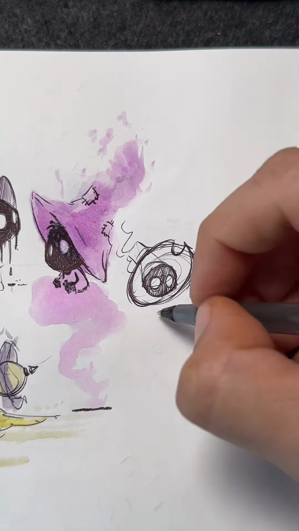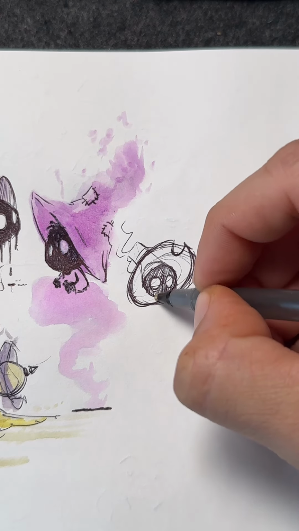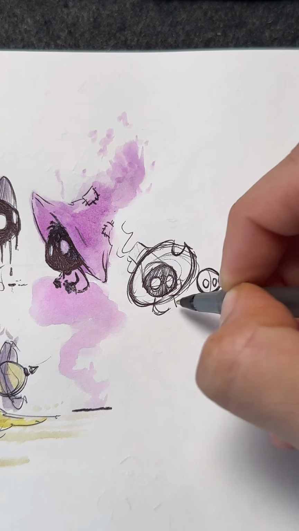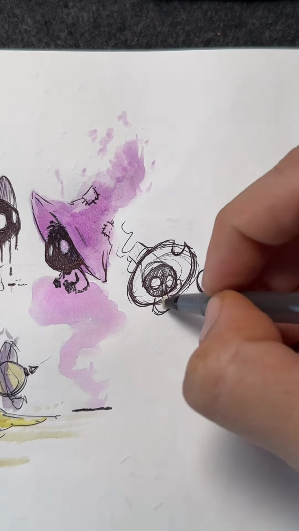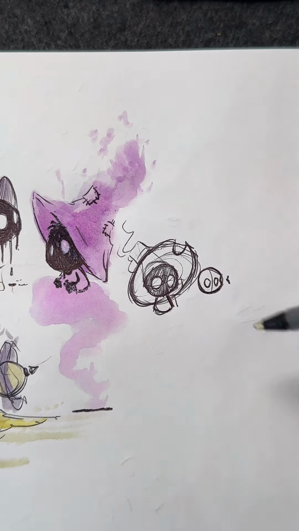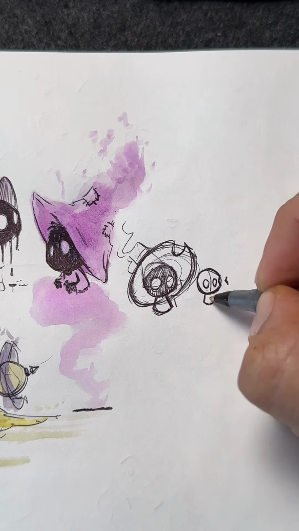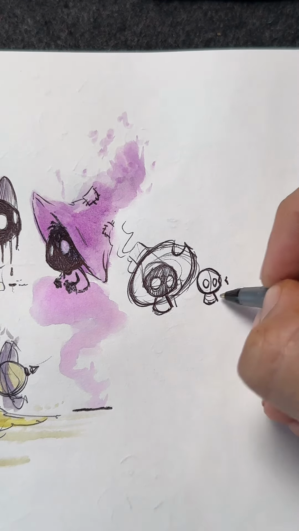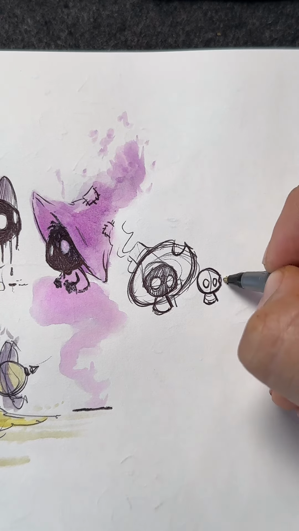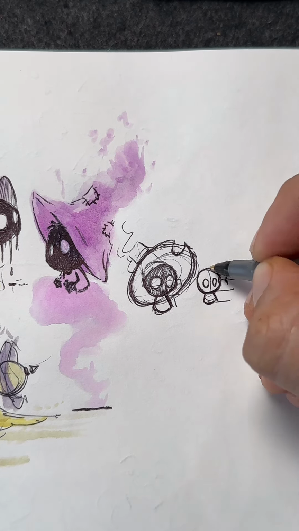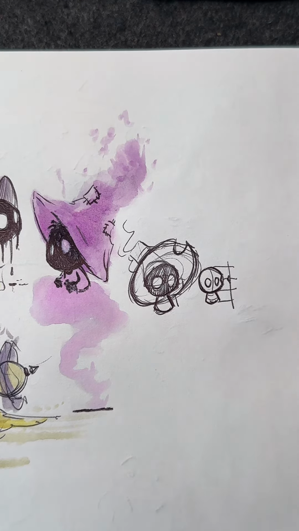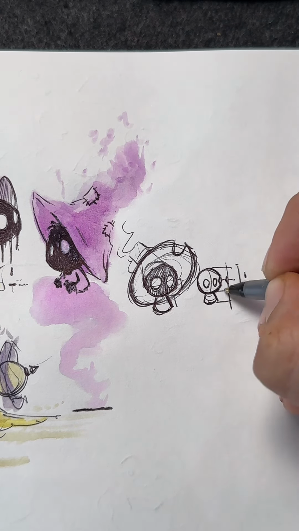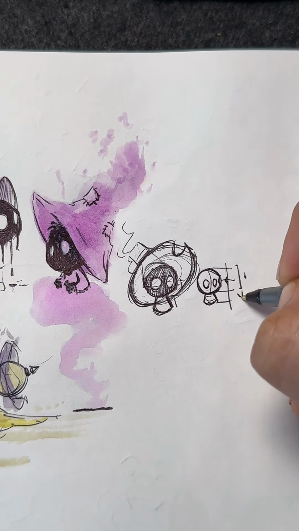So once you do that, his body is going to be about half the size of his head. So now his whole body breaks down into a cone and a little ball. Which equals 1 unit for the head and half a unit for the body.